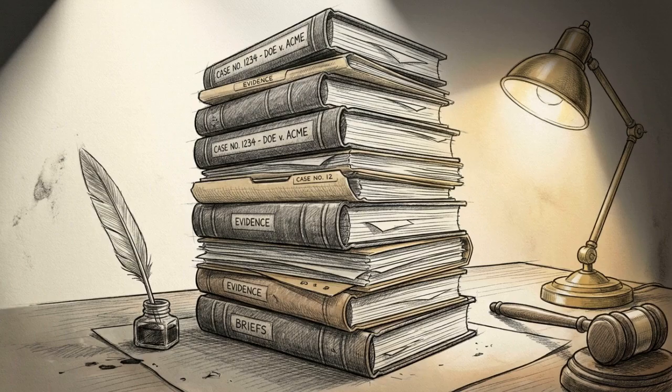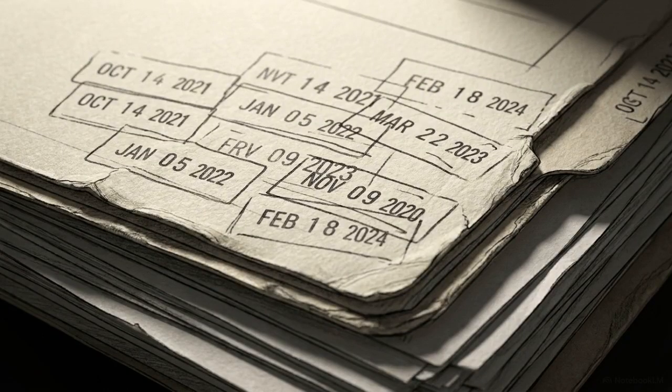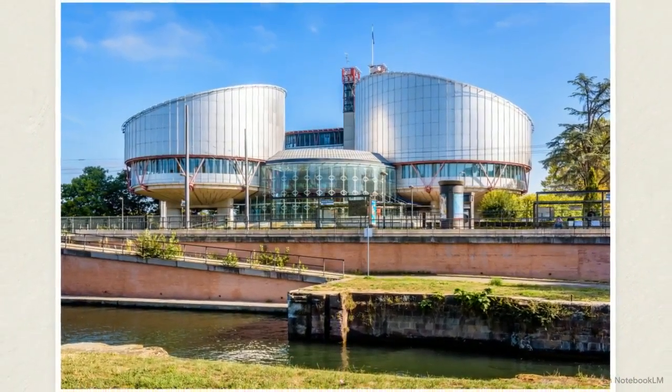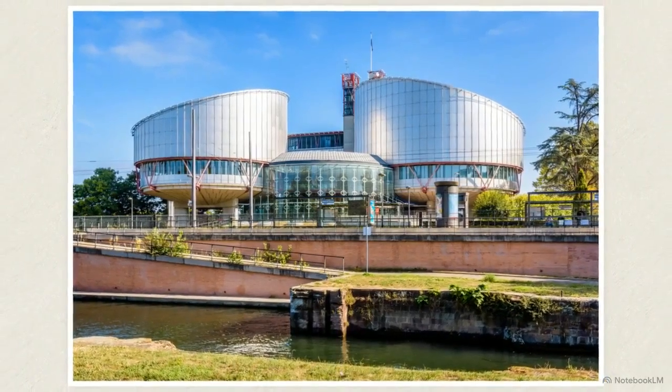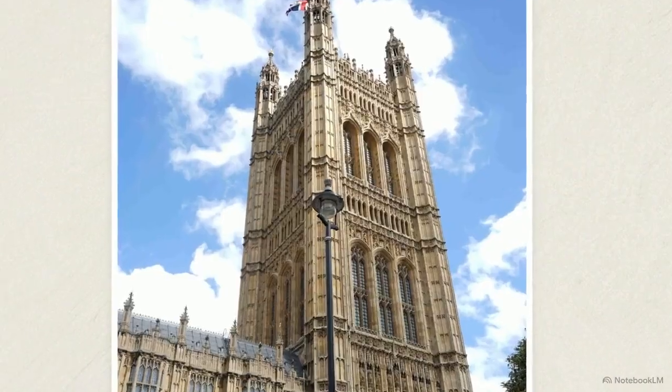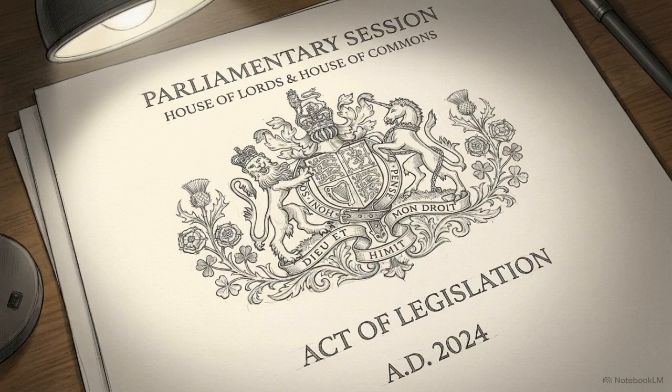For decades, however, enforcing those rights was incredibly difficult. If the UK violated a citizen's rights, that individual had to exhaust all domestic remedies and then petition the European Court of Human Rights in Strasbourg directly, an exhausting process that often took years. Parliament solved this by passing the Human Rights Act 1998. The HRA incorporated the convention rights directly into UK domestic law, avoiding Strasbourg.